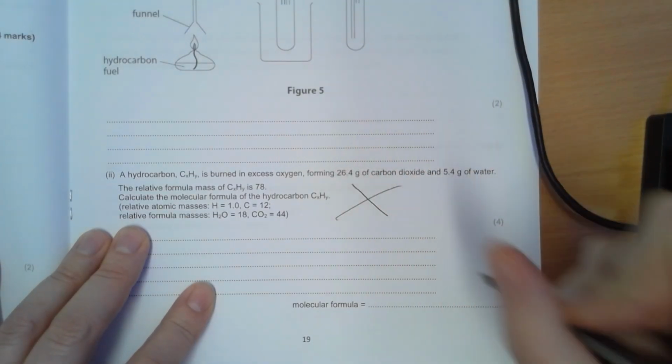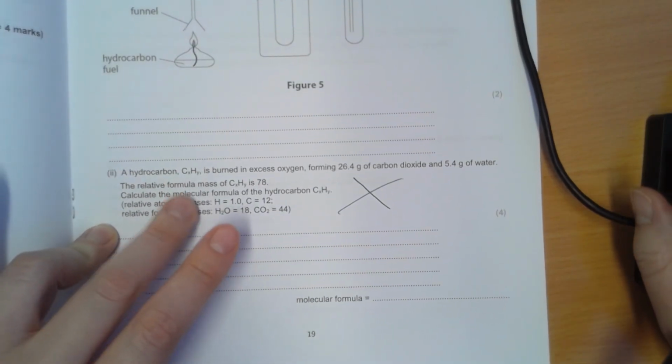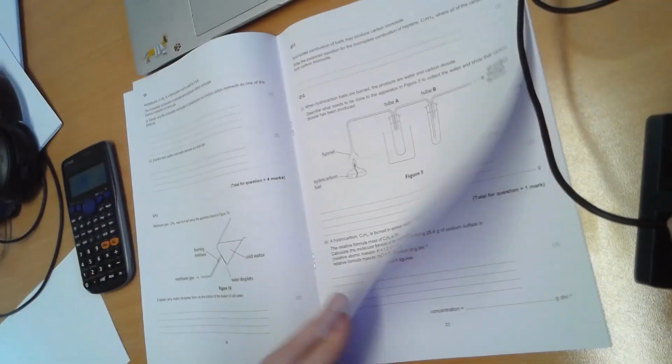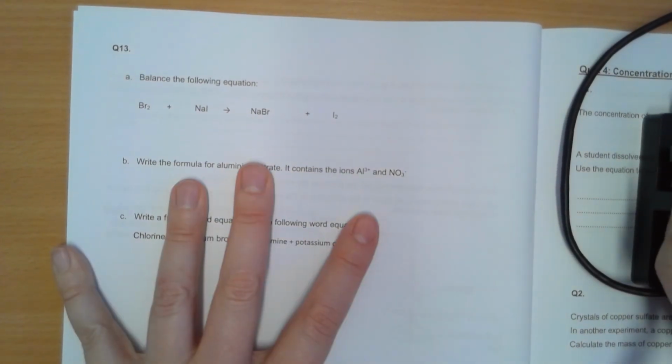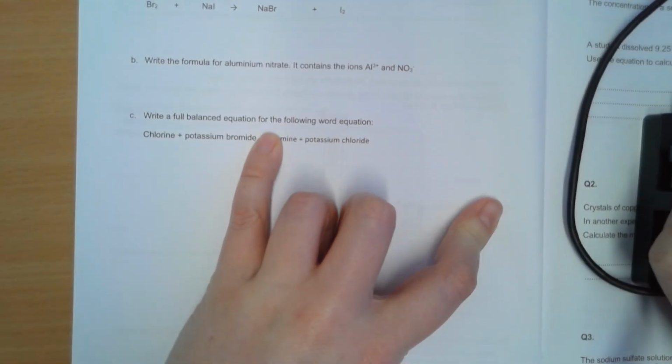You can skip that one. I will do that with you later. I mean, realistically, I'll probably come back to it next year. Don't do that one. And then the final one, I'm going to let you balance that for yourself. I'm going to let you write that formula for yourself, but I will do this part with you.